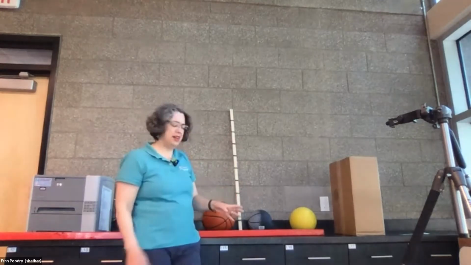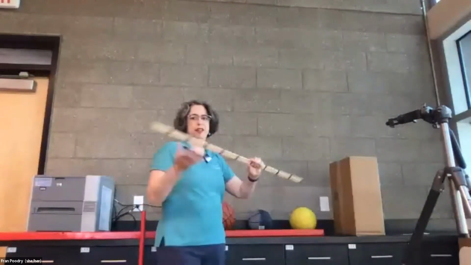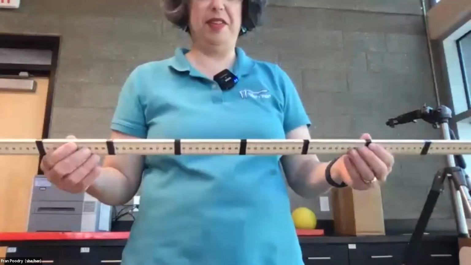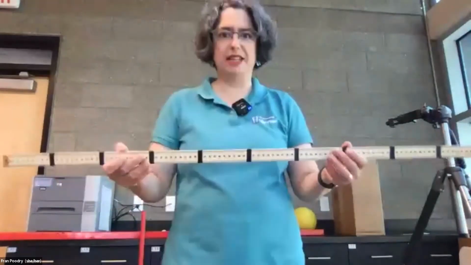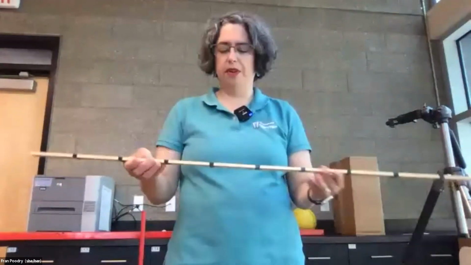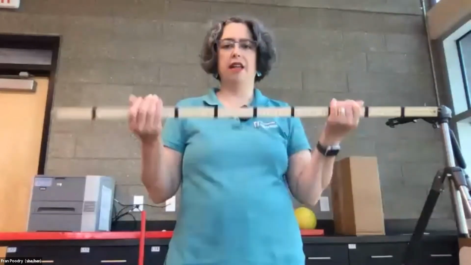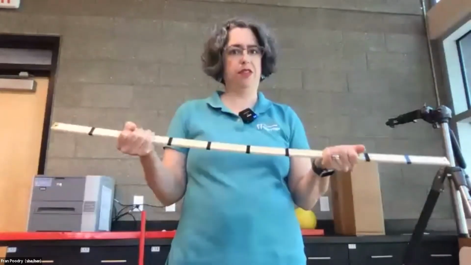You also want a scale object. I have a ton of scale objects. This one's one of my favorites. It's a meter stick, and I put a piece of electrical tape every 10 centimeters. So even if it's from a distance, I've still got 10 centimeter marks. This can go great for up close things.